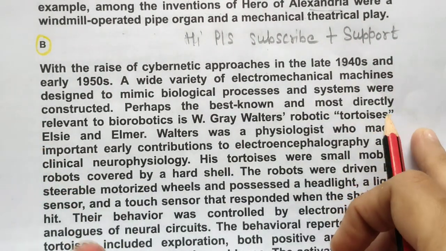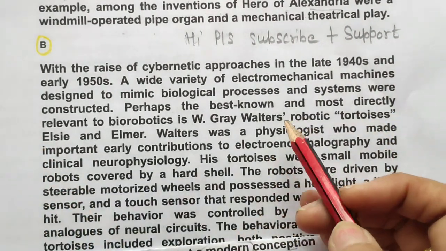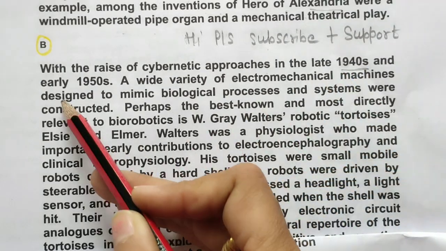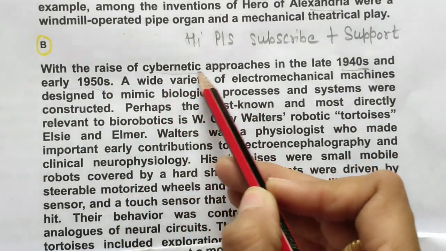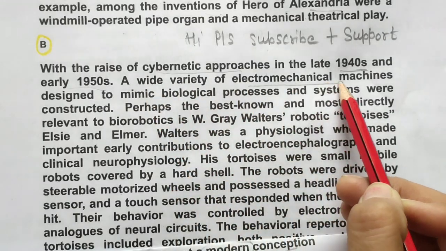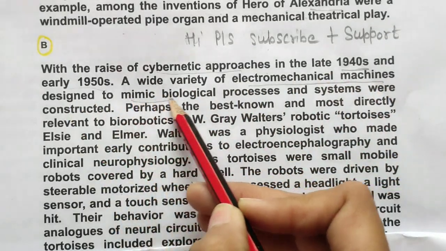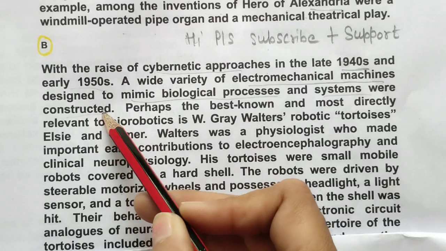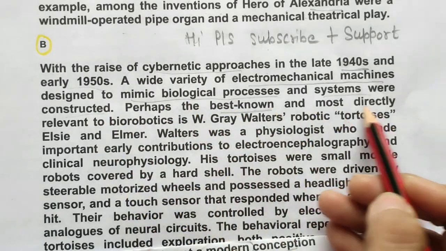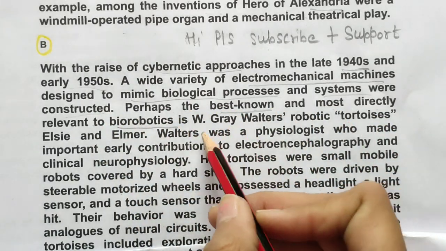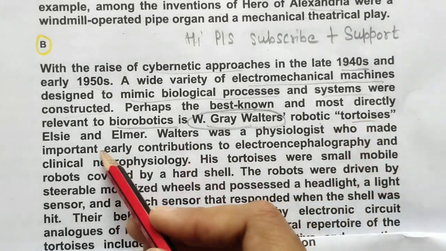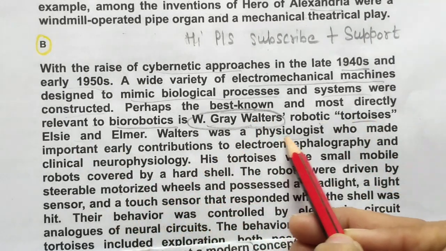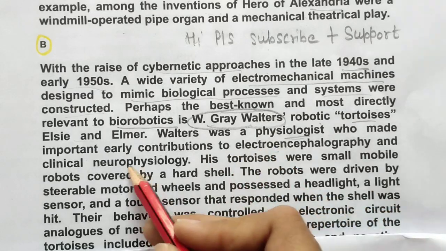With the rise of cybernetic approaches in the late 1940s and early 1950s, a wide variety of electromechanical machines designed to mimic biological processes and systems were constructed. The best known and most directly relevant to robots is the person's name. So I am doing my homework. Robotic tortoise. And Walter was a psychologist who made contributions to neuro.